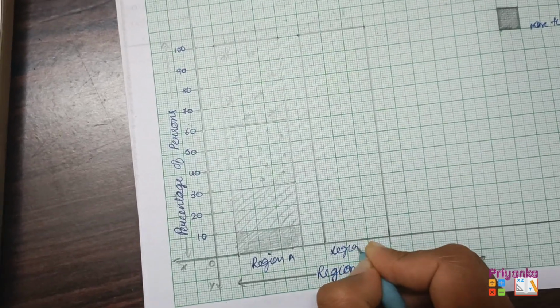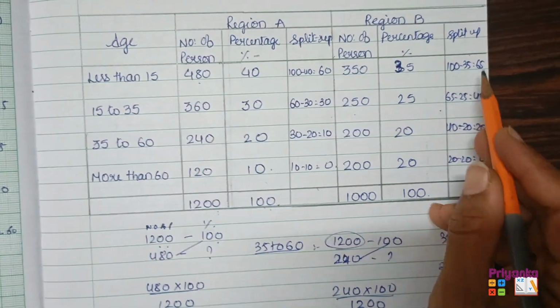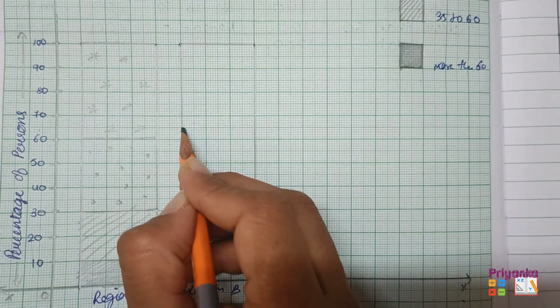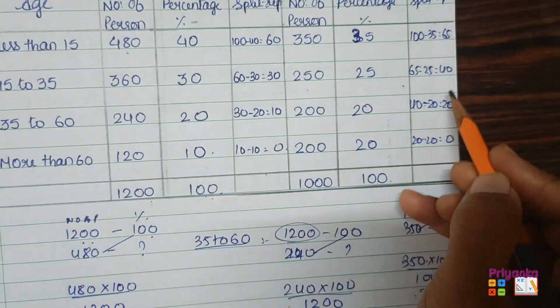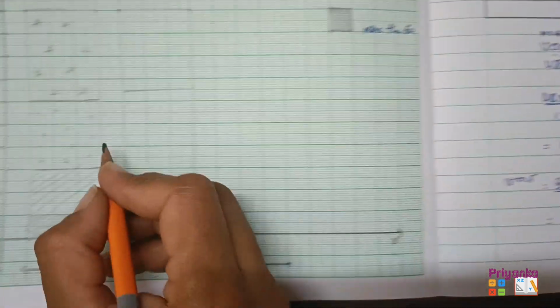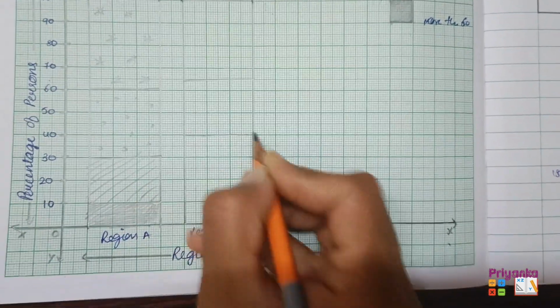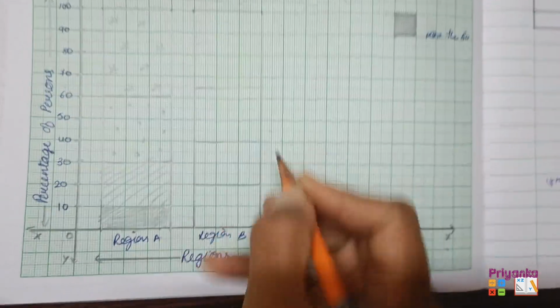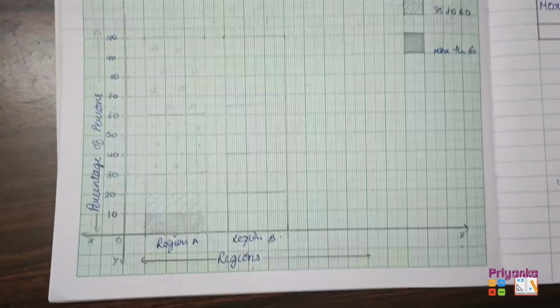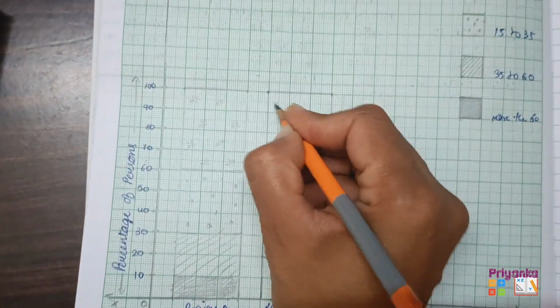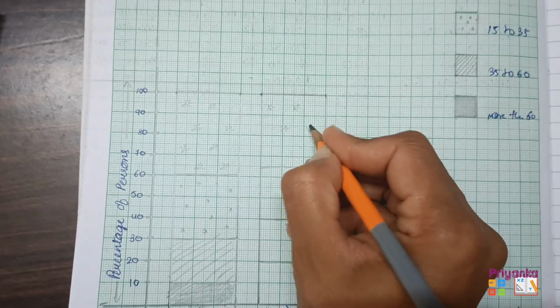Next one is region B. For region B, let's take till 65. So here will be the 65. Next one is 40, till here. The last one is till 20. So here we made 4 age groups. Let's make a margin.